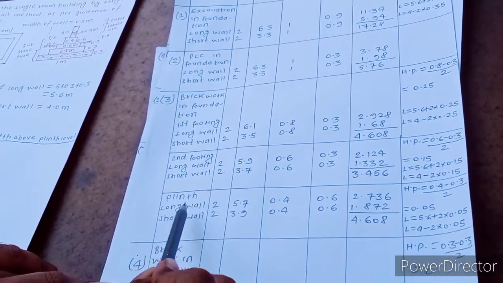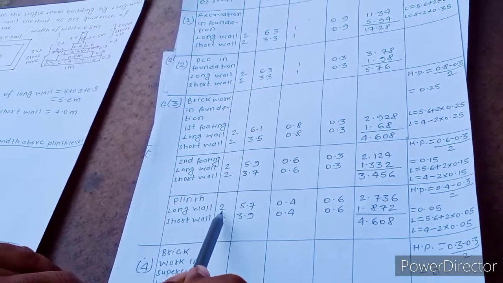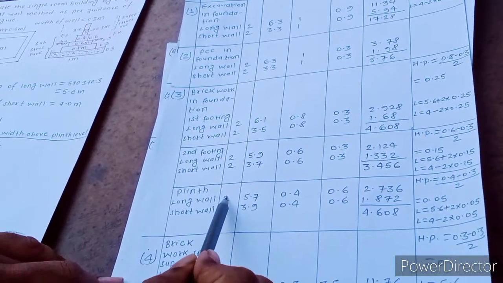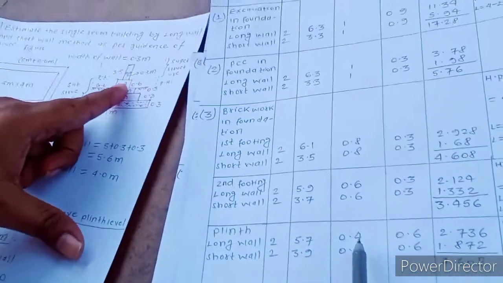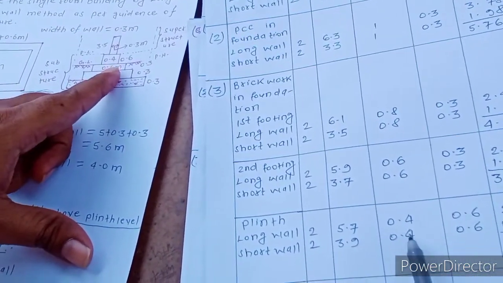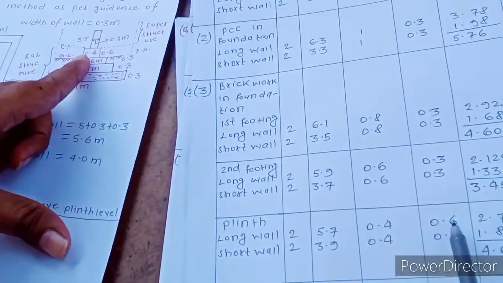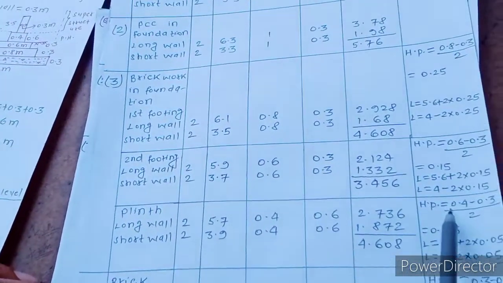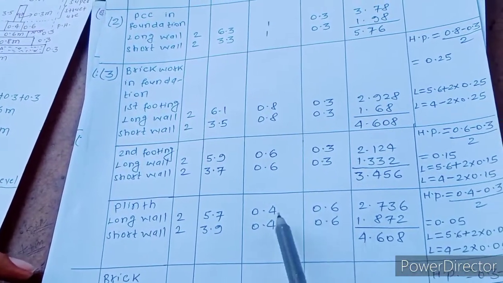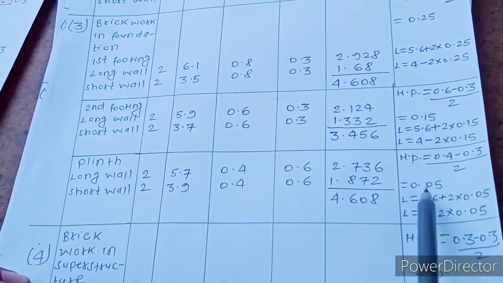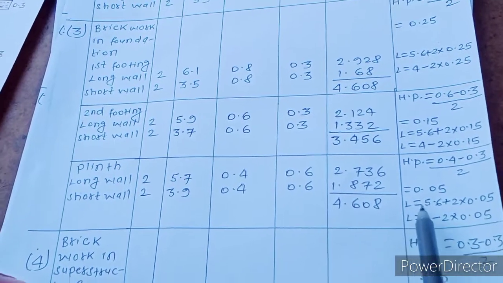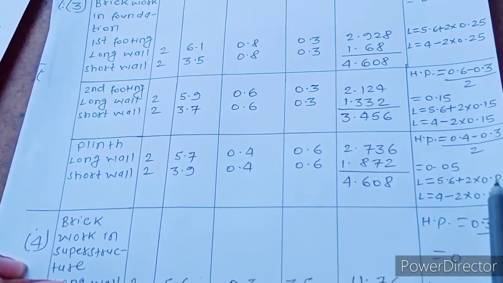Similarly, plinth, long wall and short wall, both are 2 long wall, 2 short wall. Here the width is 0.4, plinth width 0.4, and height is 0.6. Here the horizontal half projection is width 0.4 minus 0.3 divided by 2, so half projection becomes 0.05. So the total length is 5.6 plus 2 into half projection.